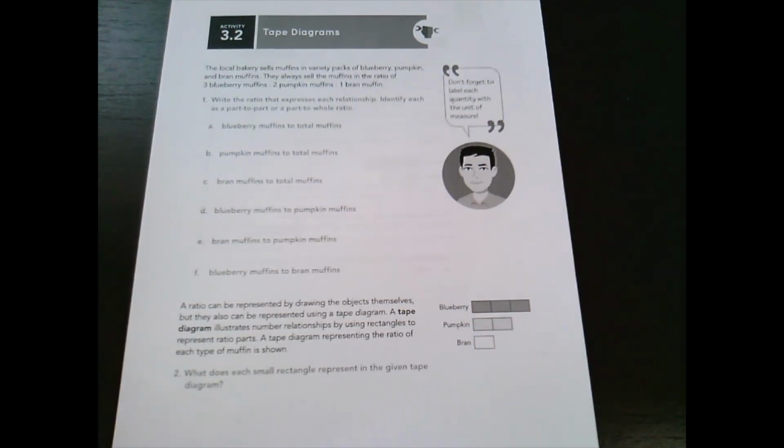But if we were to work with a larger variety pack, could one rectangle represent more muffins? If that was the case, then this one would represent the same amount of muffins, this one would represent the same amount of muffins, and so on. So if we had, let's say for instance, 6 blueberry muffins, well, we have 3 rectangles, so how many muffins would be represented by one of these rectangles? Well, we would say 2, because 2, 4, 6, we have 6 blueberry, and 2 would be represented by 1 rectangle.